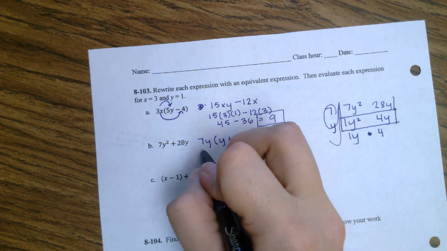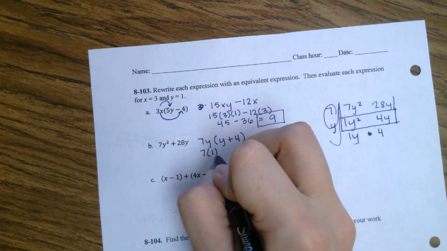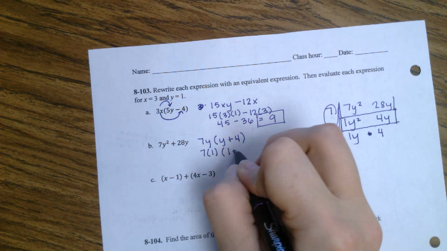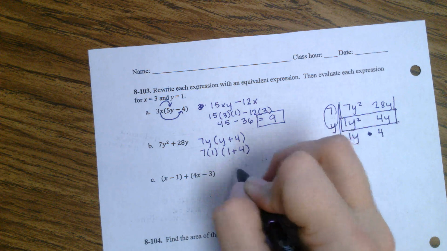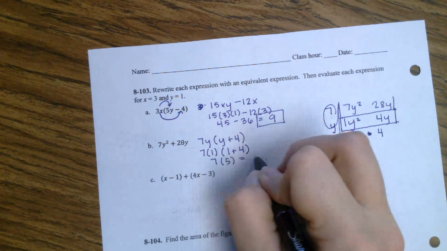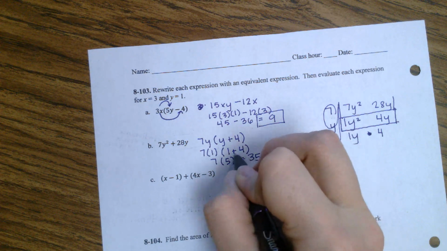Now I can go through and substitute. So 7 times 1 times 1 plus 4. 7 times 5 is 35.